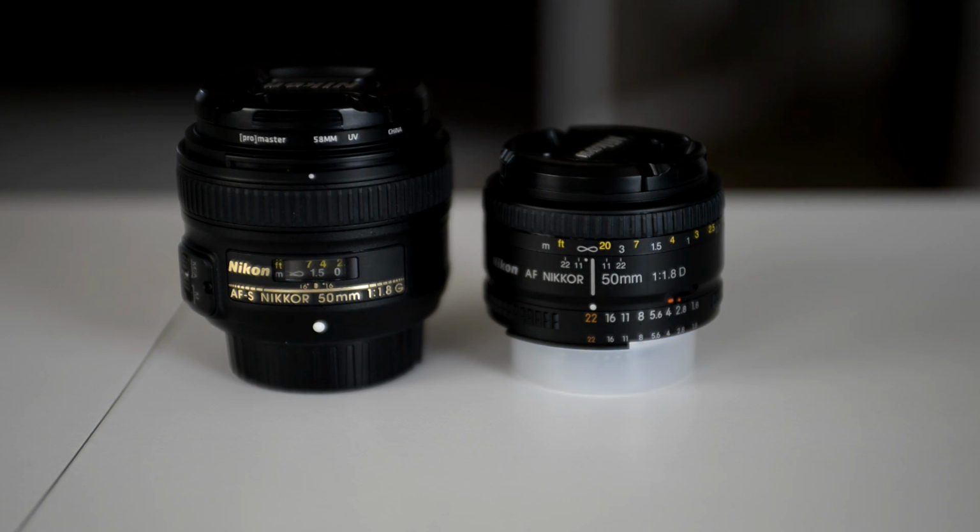And the reason for that is the 1.8G lens has a silent wave autofocusing motor in it. And obviously this one, which is 50mm 1.8D, does not have an autofocusing motor inside the lens itself. Okay, so that's the reason why the 1.8D lens does not work on certain cameras, which are usually DX bodies. And I'll go ahead and show you guys in a minute. I have both DX and FX bodies here, so I'll show that. But before that, I'll show the other major differences on the lens bodies.